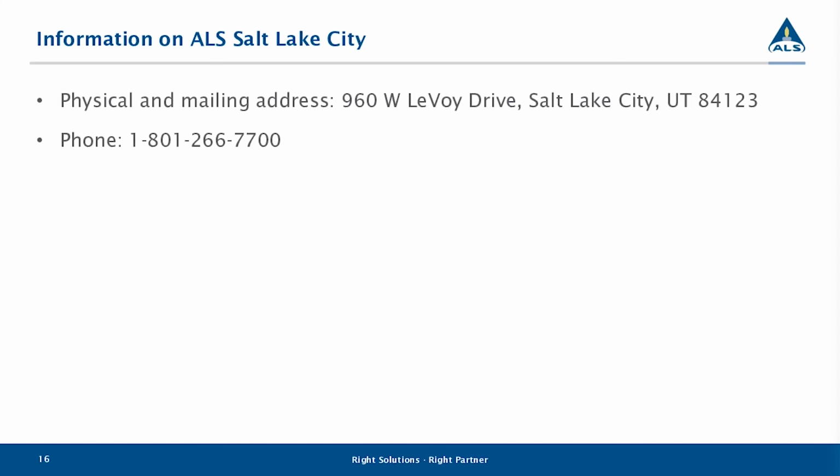Here's just some information about the location. The Salt Lake City location is the location that is doing the analytical testing for pesticides in air and surface.